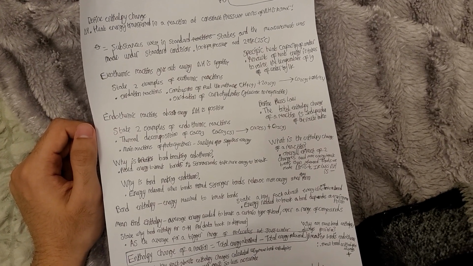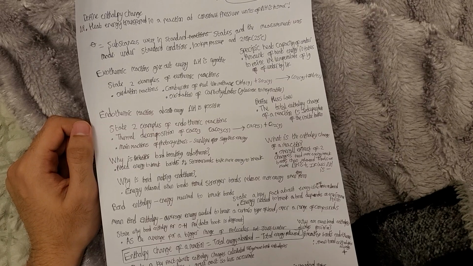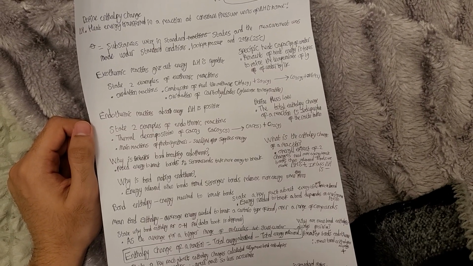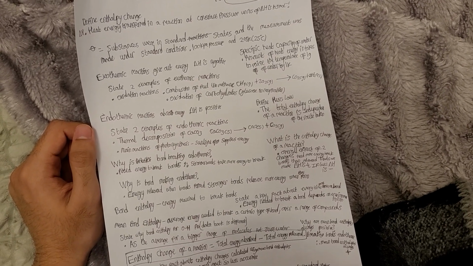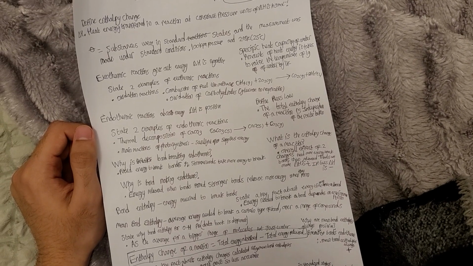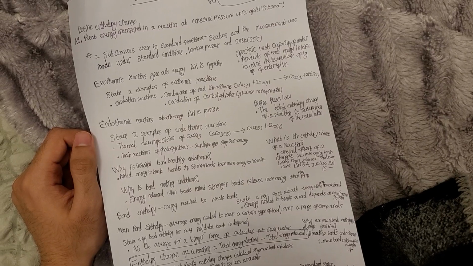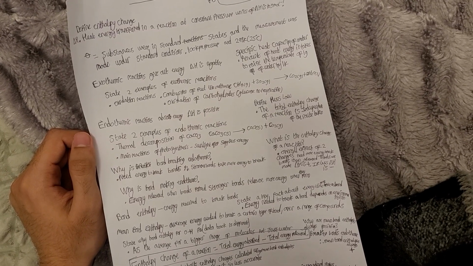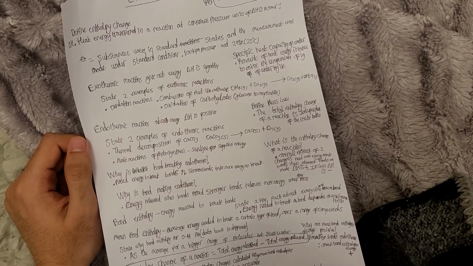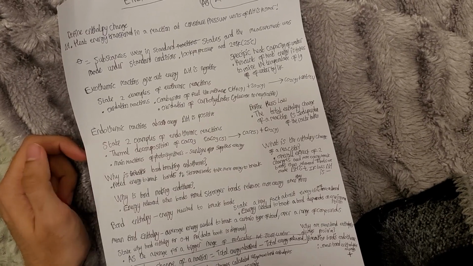Exothermic reactions give out energy, so delta H is negative. State 2 examples of exothermic reactions. Oxidation reactions, such as the combustion of a fuel like methane: CH4 gas plus 2O2 gas forms CO2 gas plus 2H2O liquid. Oxidation of carbohydrates, such as glucose in respiration.